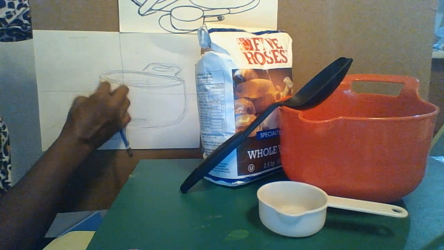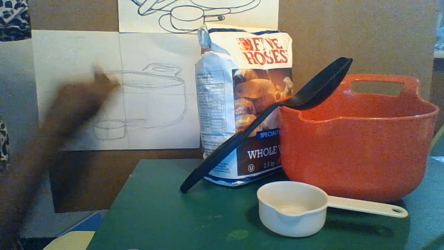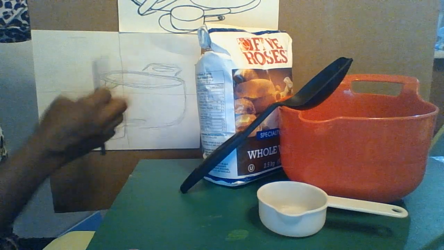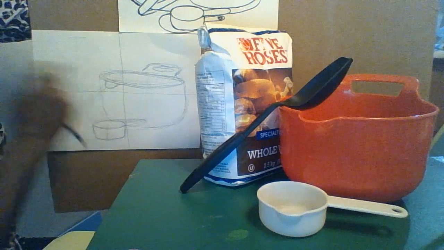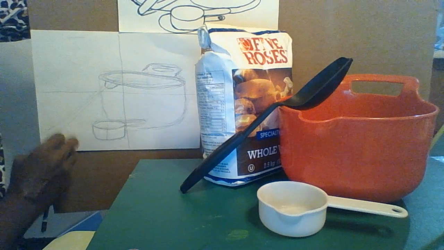Then I notice that there's a little dip here coming in this area where the bowl comes down in here. There's a little curve coming in here. It has a little dip. It's a pouring type of bowl. So I'm going to put that in.